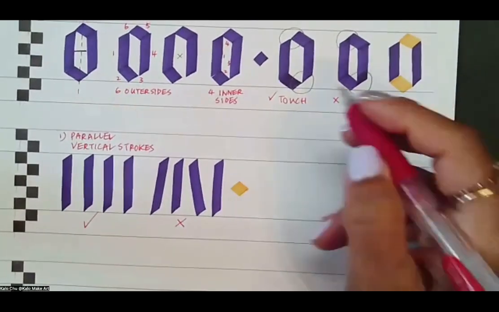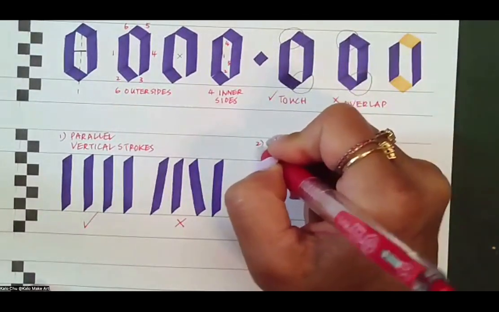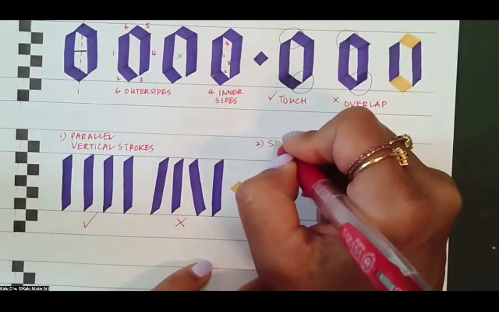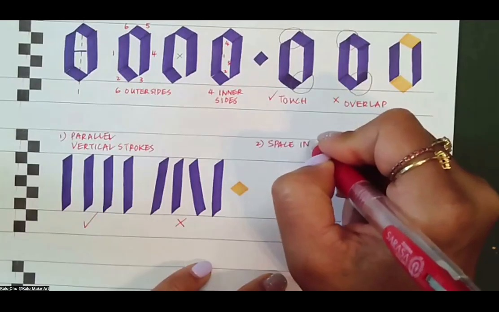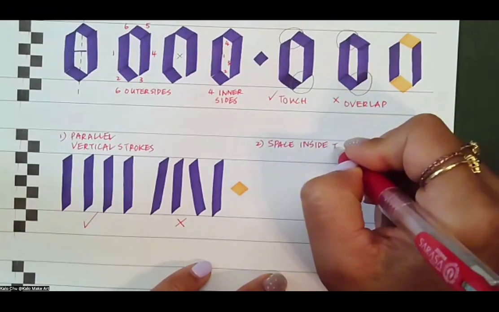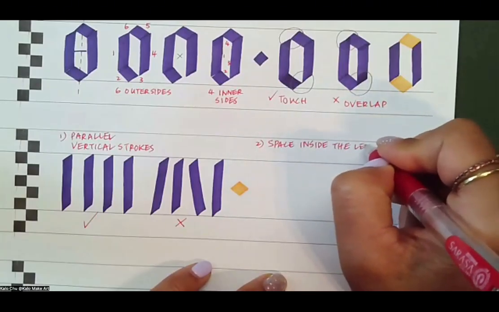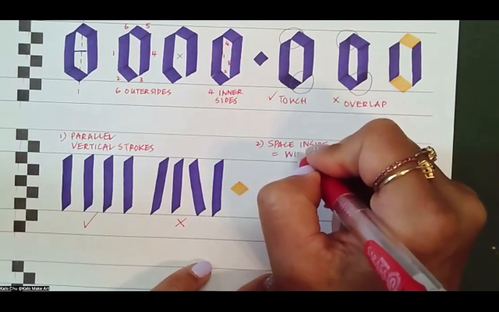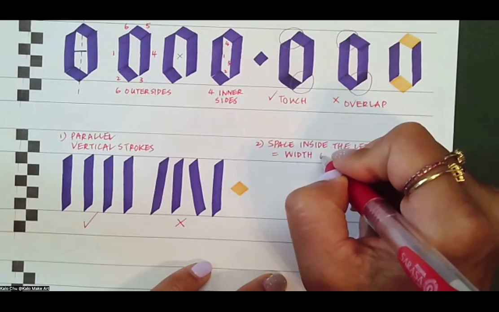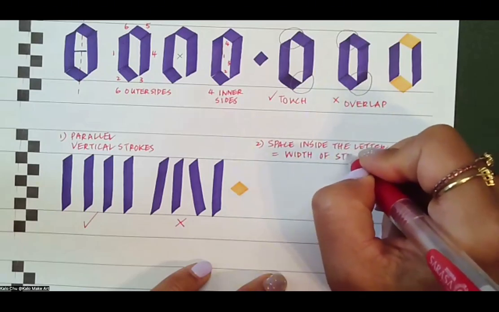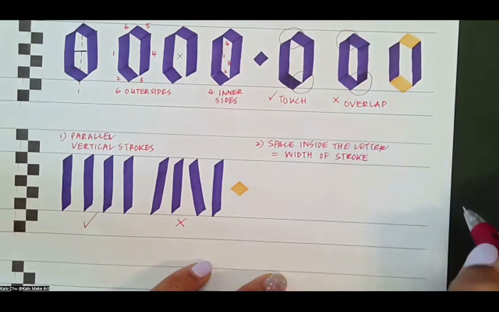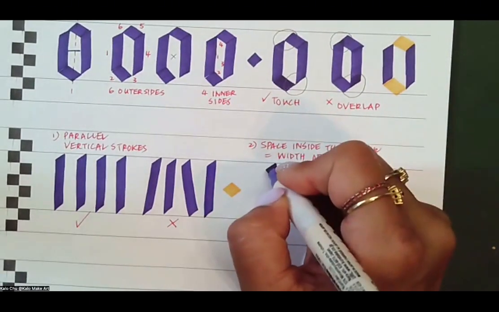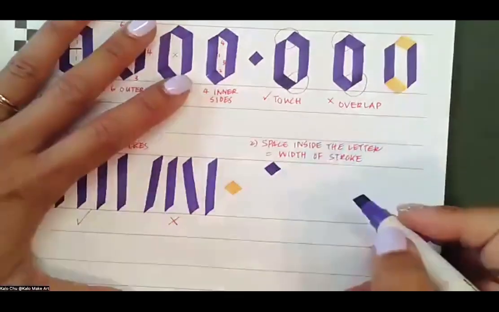Now, what is also important is you want to make sure the space inside the letter equals the width of the stroke. So equals, basically it means the pen width, right? So let's do an example. I'm going to write a letter N.